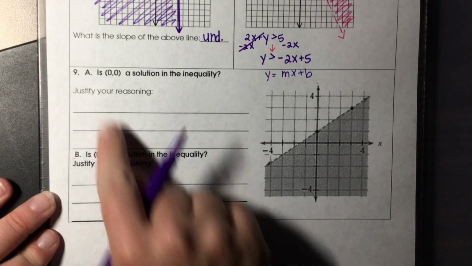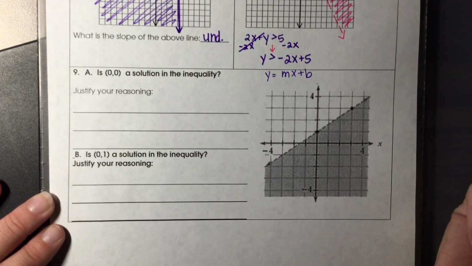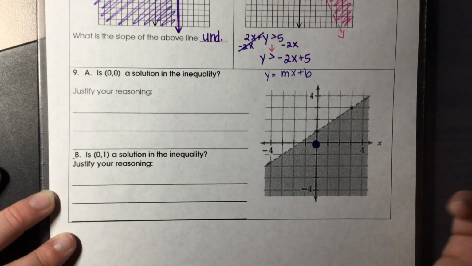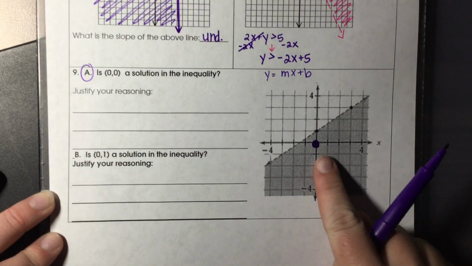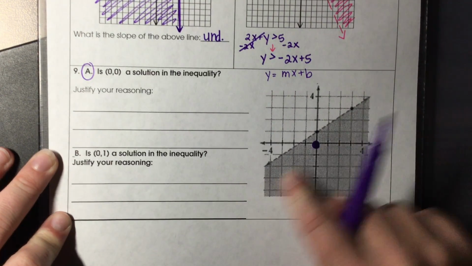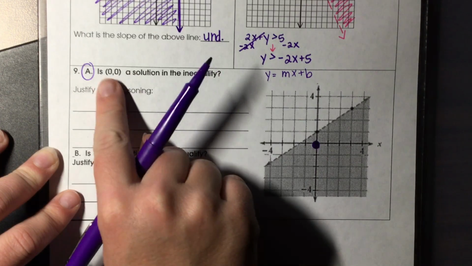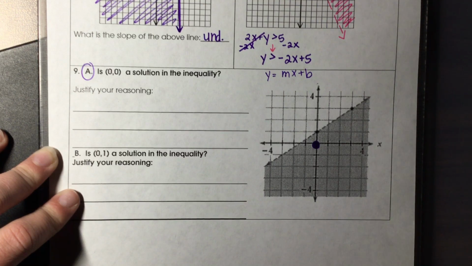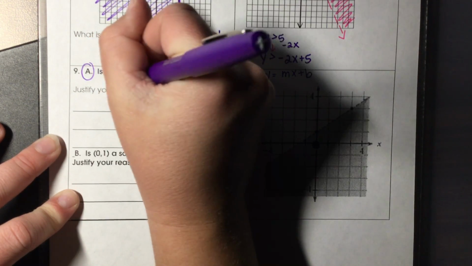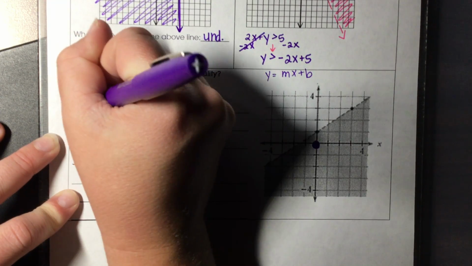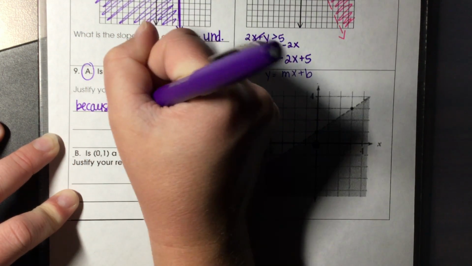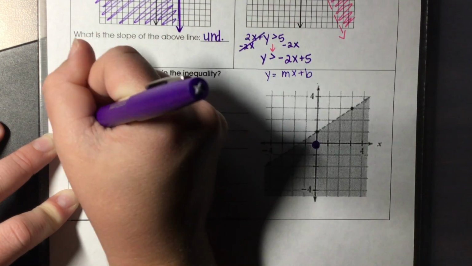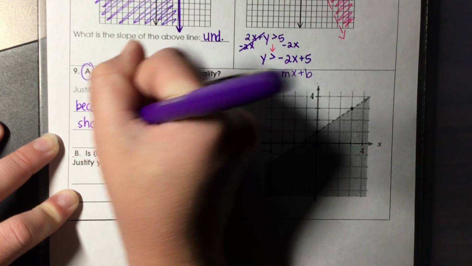Down at the bottom, number 9a, it says, is 0, 0 a solution in the inequality? So the point 0, 0 is going to be right here. For A, I'm going to use my purple. So the point 0, 0, it is a part of the shaded region. So yes, it is a solution. Anything within the shaded region will be a solution. So yes, because it is part of the shaded region.